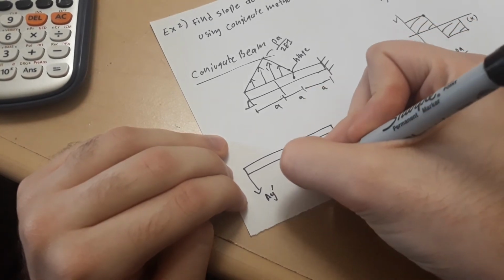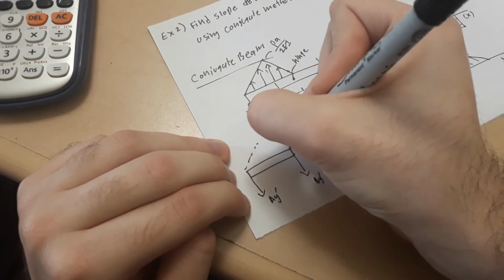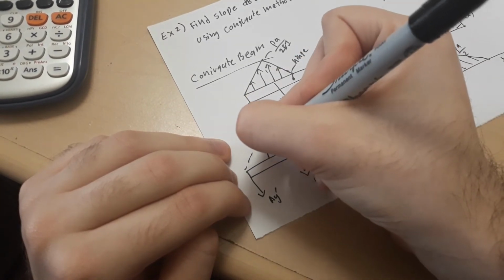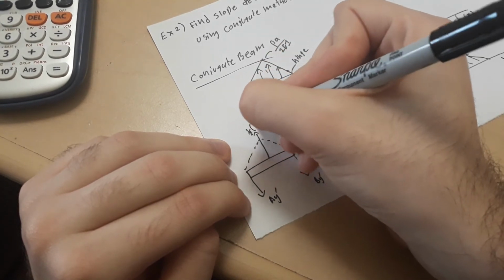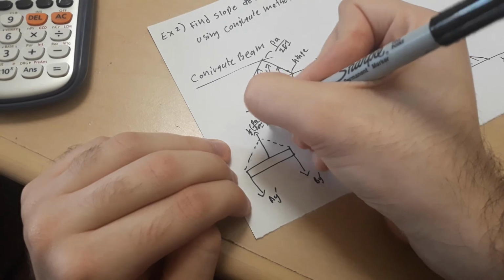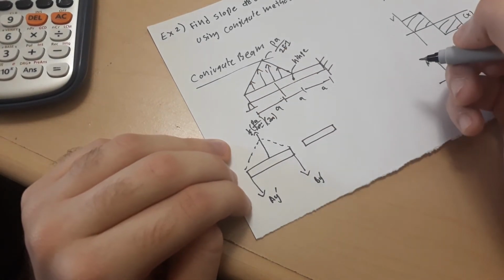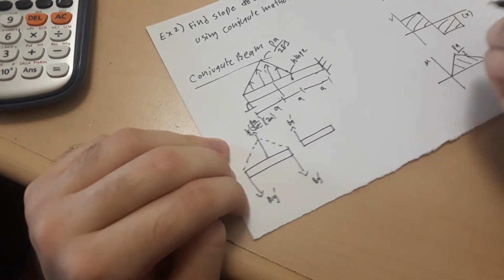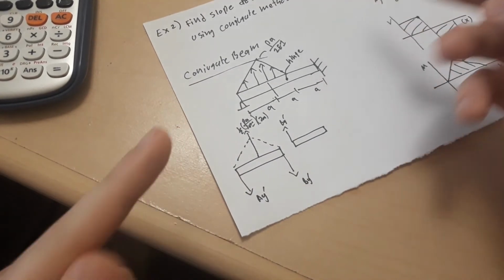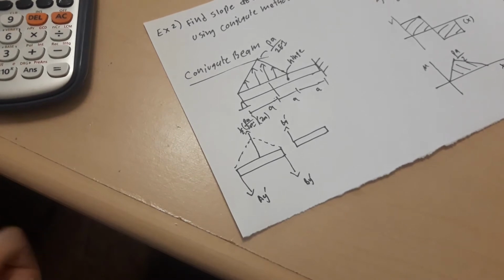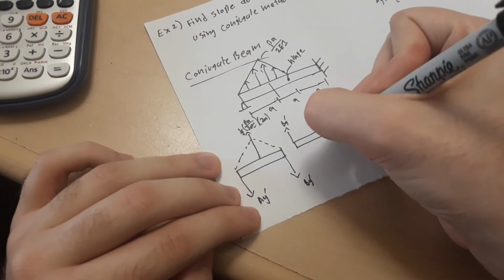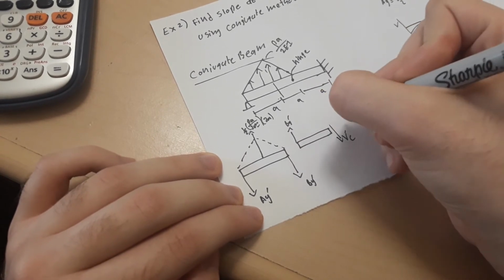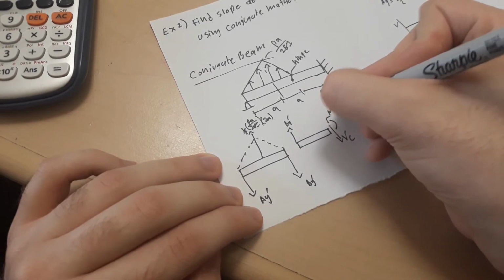And By prime, we have a load of one half PA over 2EI times 2A, and By prime. What they want is the slope and displacement at C. And what are the slope and displacement at C? The slope is the shear and displacement is the moment, as I mentioned in the previous video. So V prime C and M prime C.